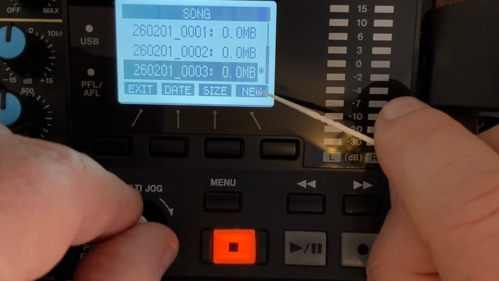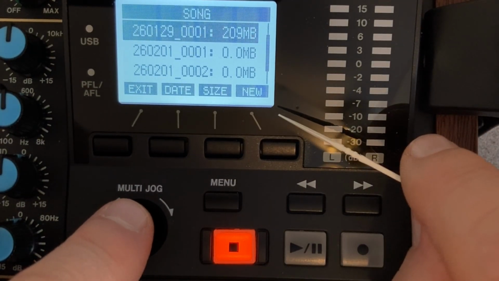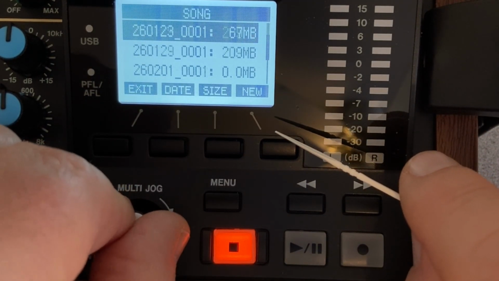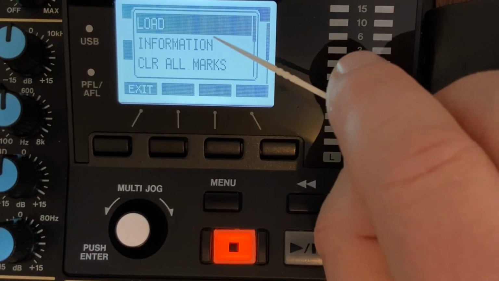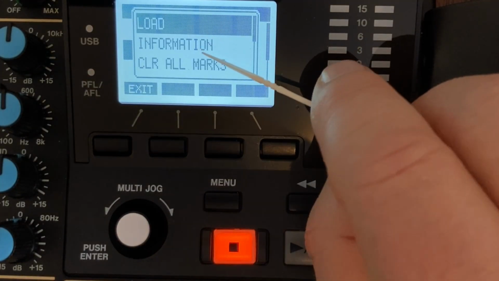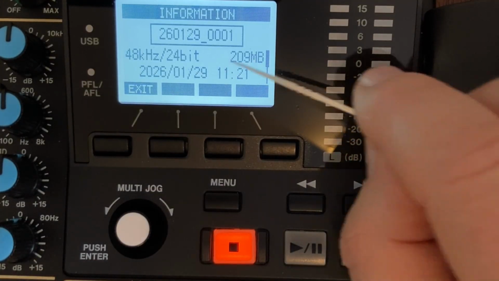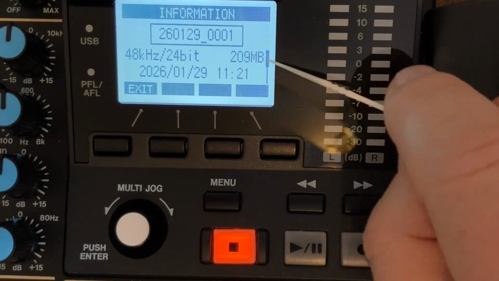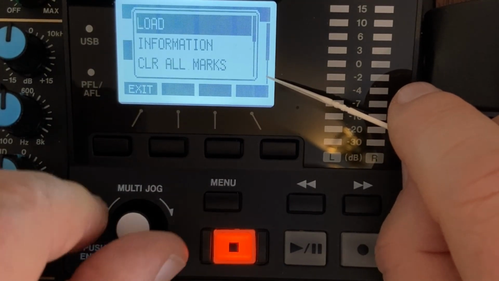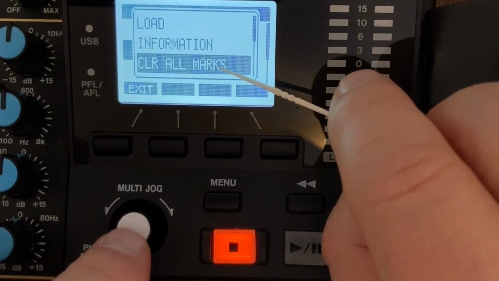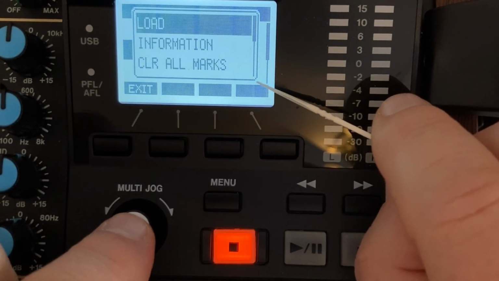What if I didn't really want to do that? Well, I can go back to the song that we had loaded, use your jog wheel to highlight that song, then push the jog wheel down till it clicks, and basically you could say load. You also have information you can go to. And you can basically see the same things we saw on the screen: the date, the quality, and the size of the file. And if there were marks on it, I could clear the marks using this, or I could load this and make this the current song.